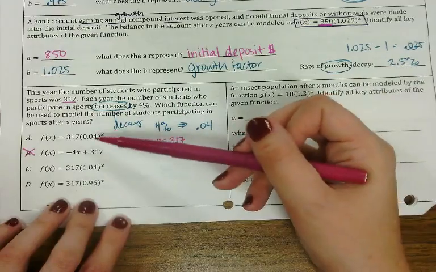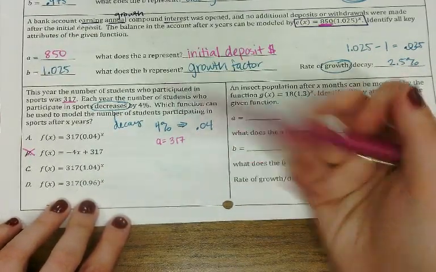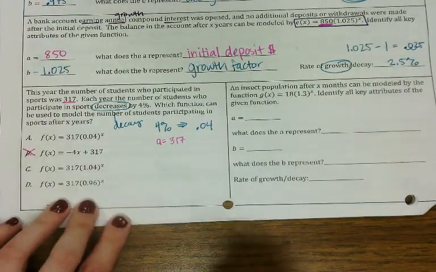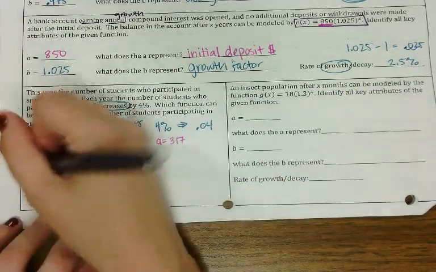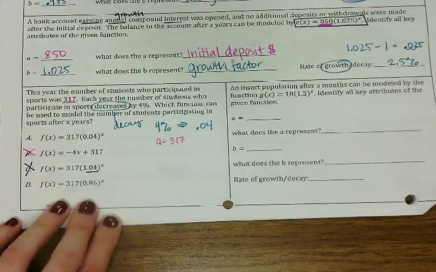Now guys, are there any other ones that you feel like you could just throw out as trash? Yes, go for it, Cheyenne. C, because the X is greater than. Yeah, because this right here, that is growth. We want decay. Does that make sense, guys?